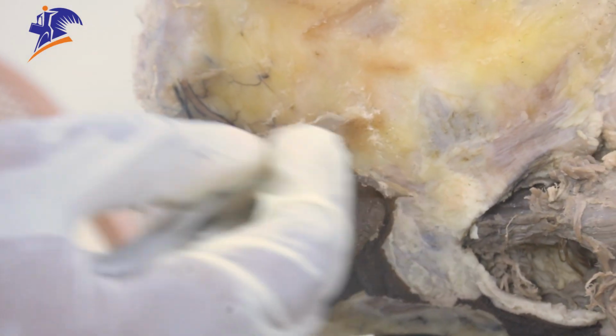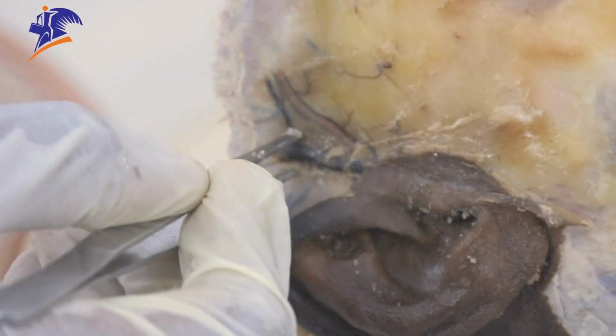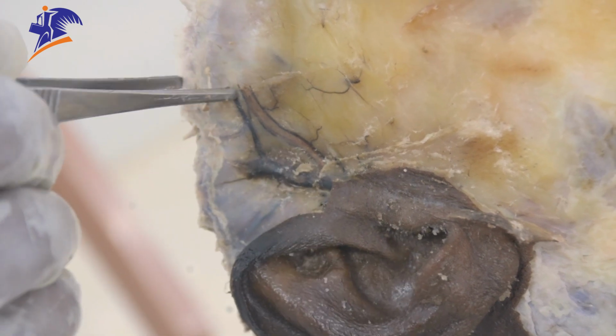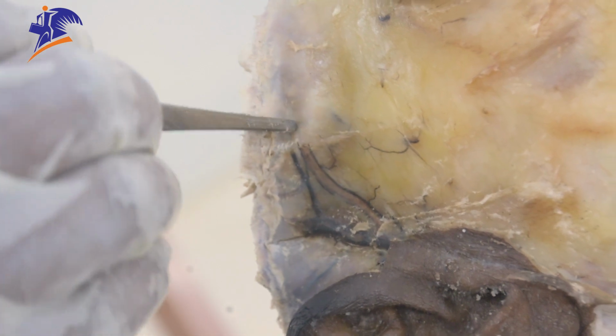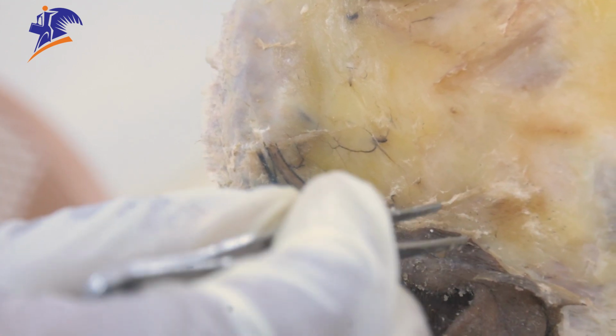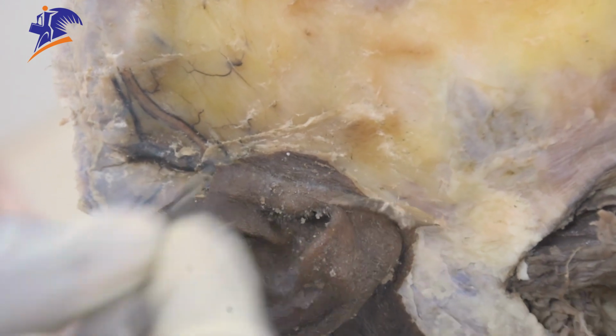This vessel is the superficial temporal vessel, and this muscle here is the temporalis muscle, which is one of the muscles of mastication. Temporalis muscle, superficial temporal vessels, parotid gland, and the pinna or auricle.